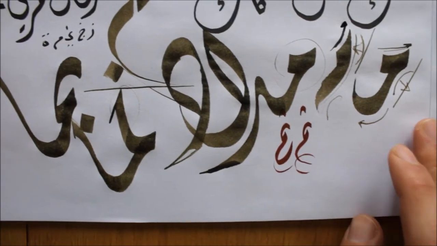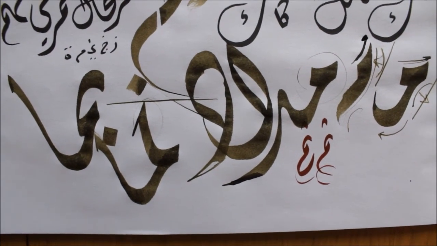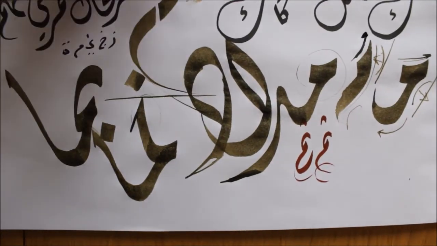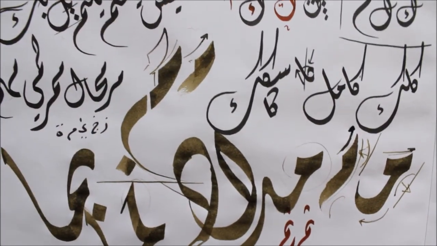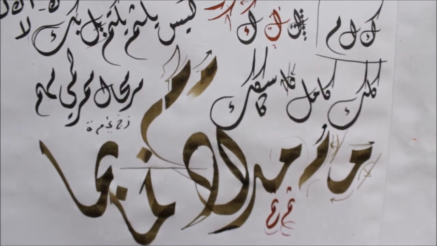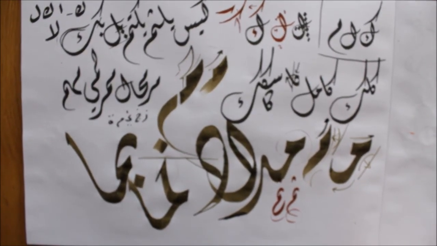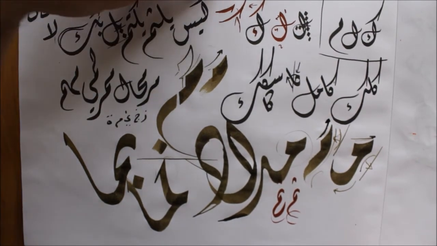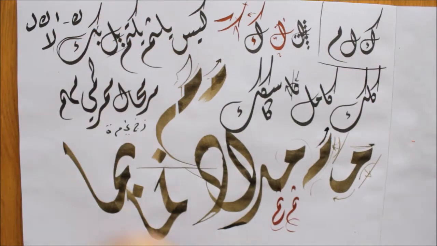So here you go. You've got the general shapes and rules for the kaf, lam, meem. We started with the kaf. We saw how kaf and lam look similar to each other, and the rules behind them.